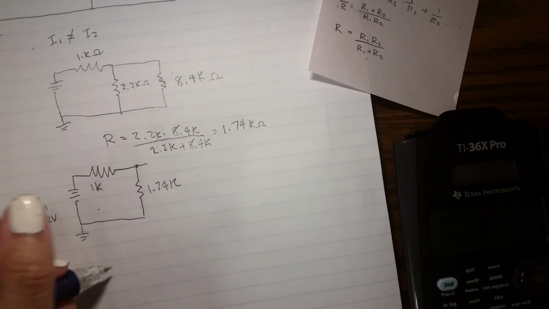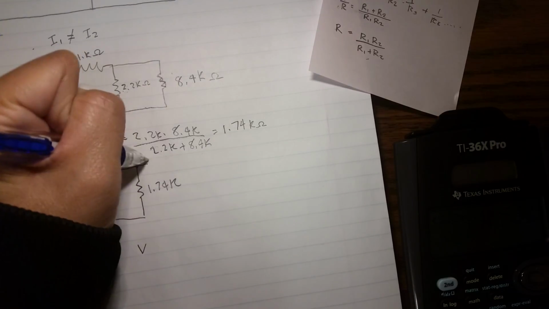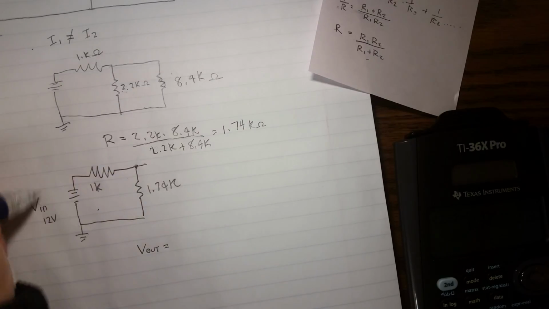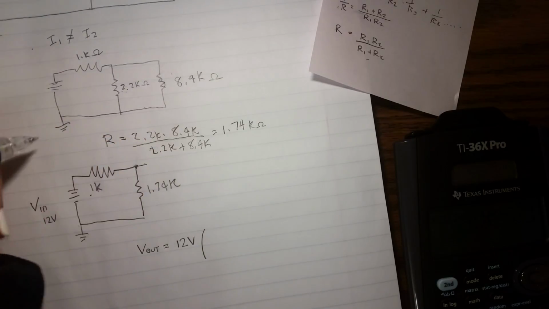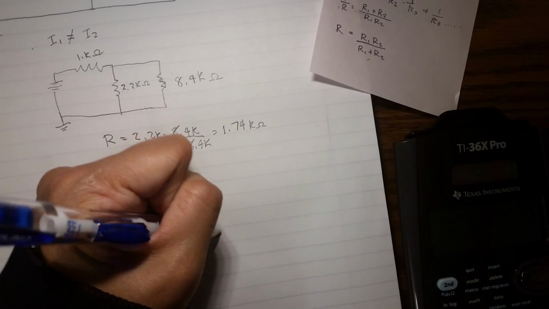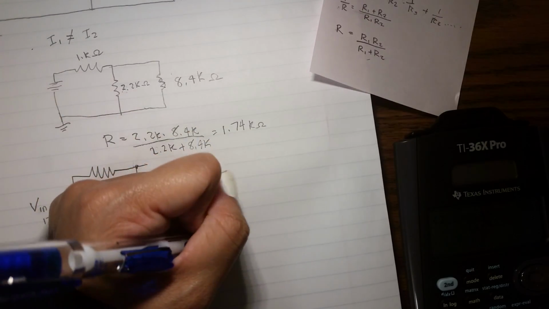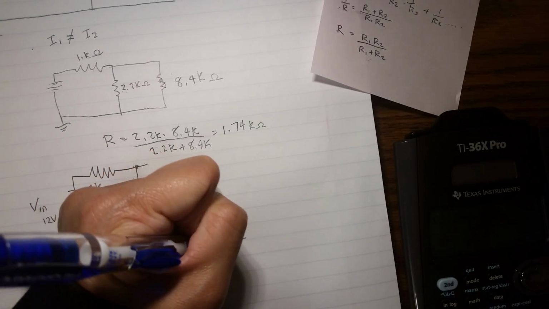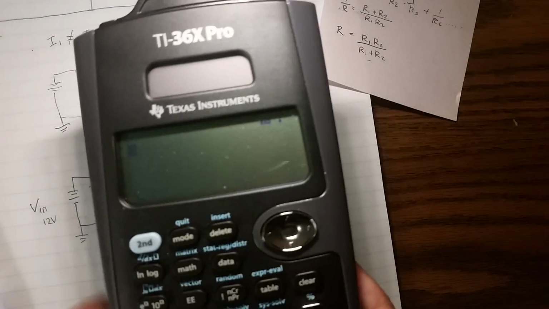So what is that? Well, we already established that V out is equal to V in, which is 12 volts, times the resistor that we want to get the voltage across, so that's 1.74 over 1 plus 1.74.